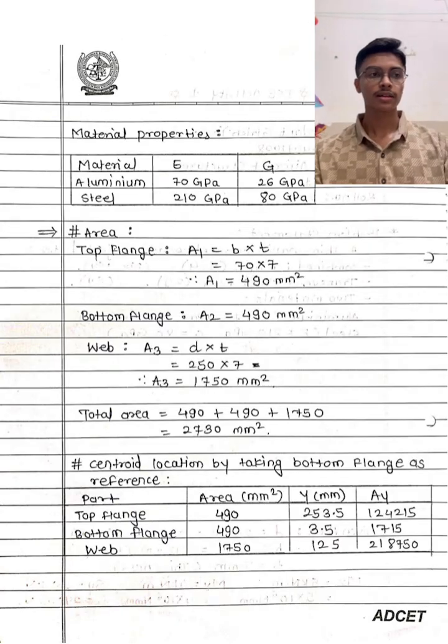Then there are the material properties of the two materials, aluminum and steel. For aluminum, E is given as 70 GPa and G is given as 26 GPa. For steel, E is given as 210 GPa and G is given as 80 GPa.